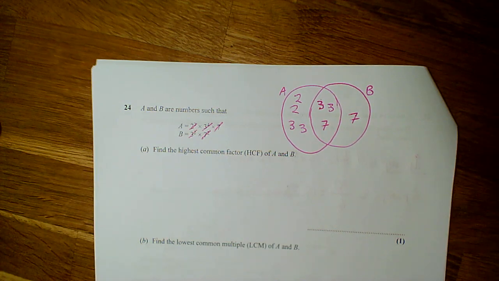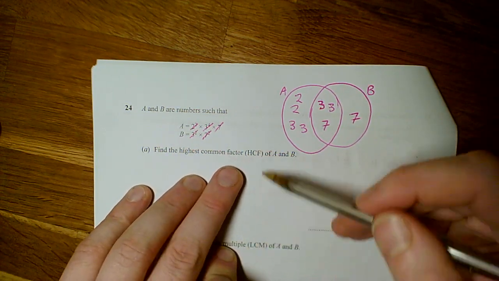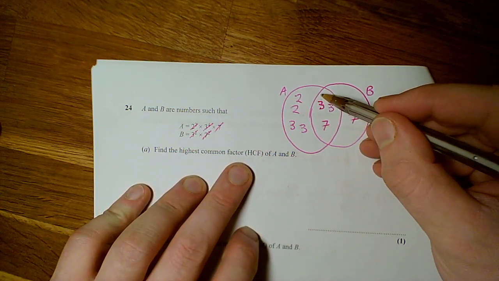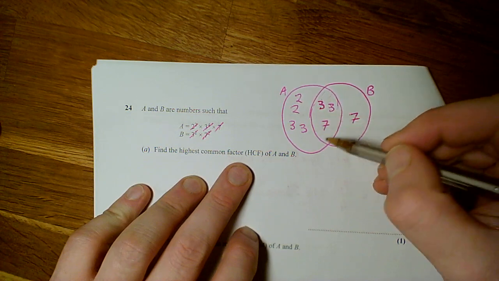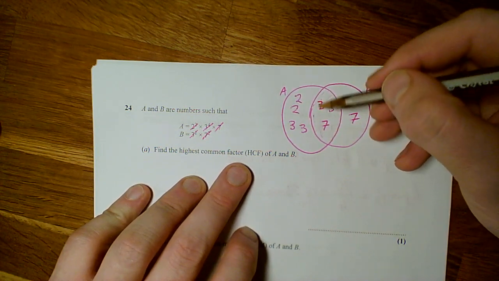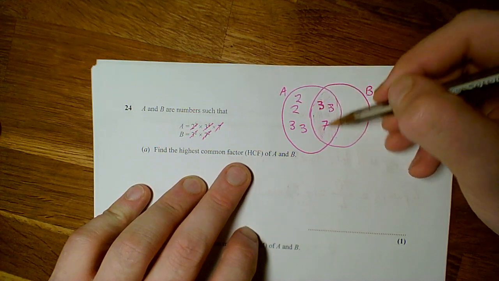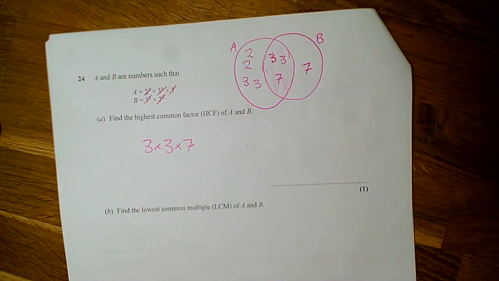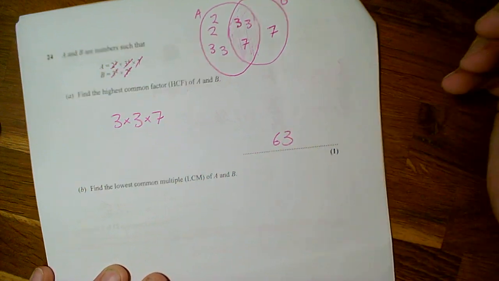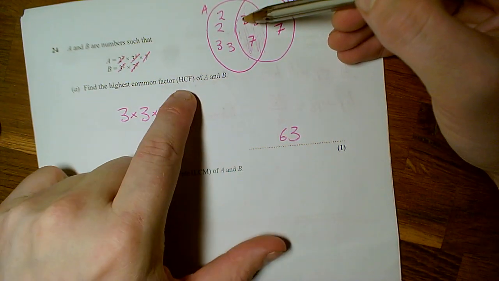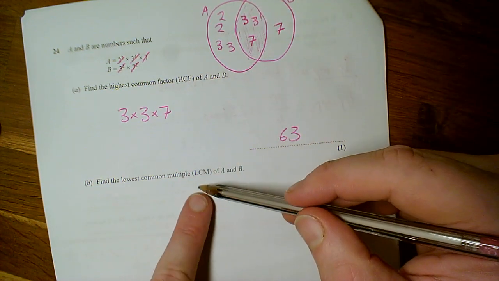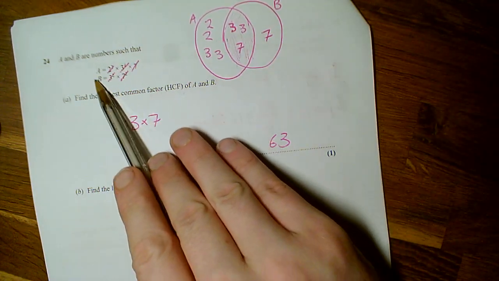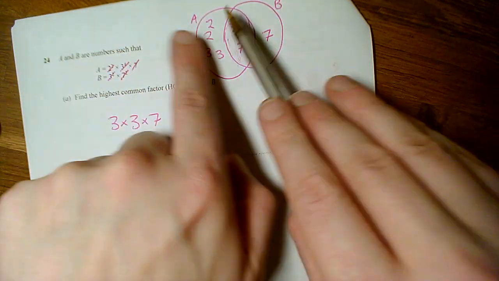Now I don't need to work out what these numbers are, but for these big HCF and LCM ones, the HCF is just the numbers in the middle multiplied together. This part here, I'm trying to shade that in lightly with a pen. I don't think this plan's going to work. Done worse. Right, so that's 3 times 3 times 7, which I can do on my calculator, but I just know it is 63. So 63 is the HCF. So for the HCF, you do the middle.